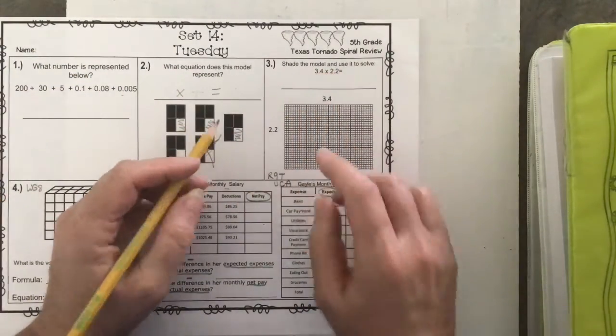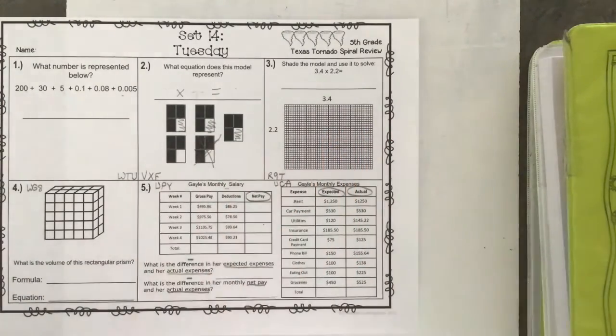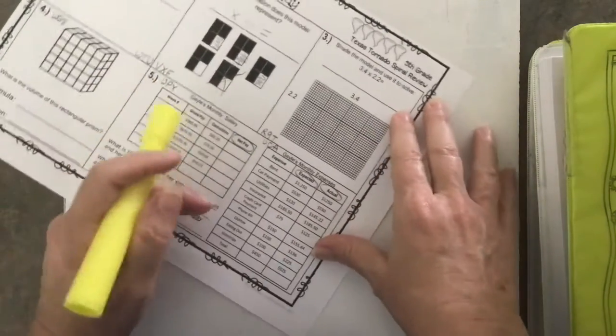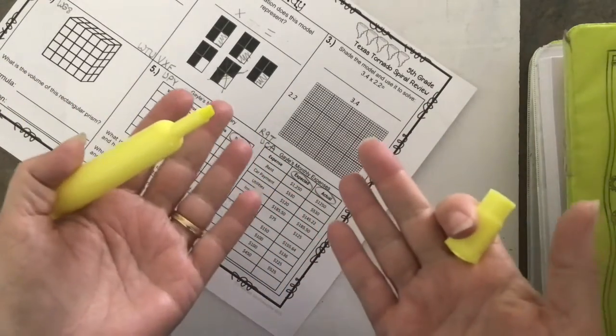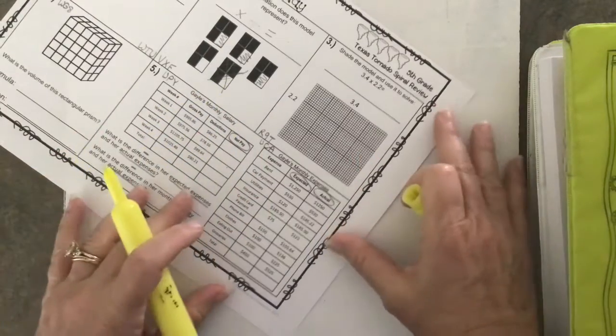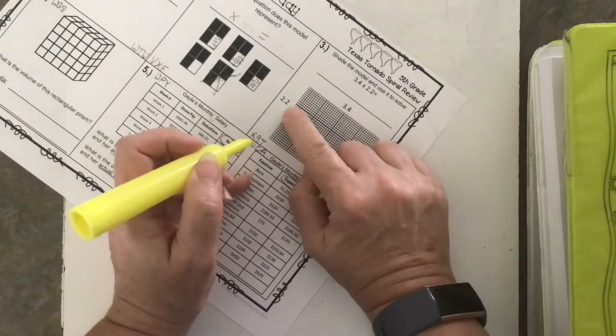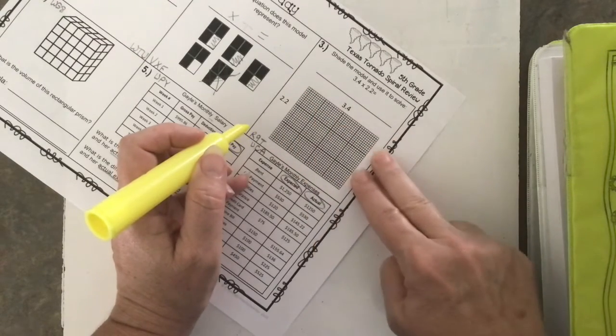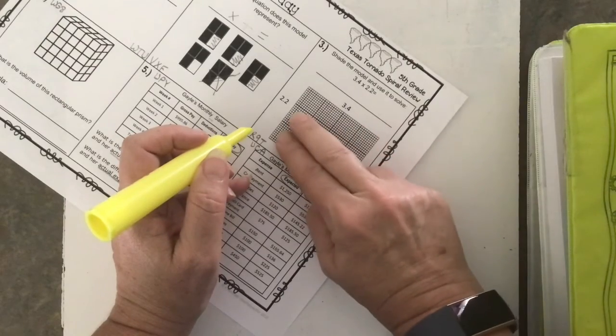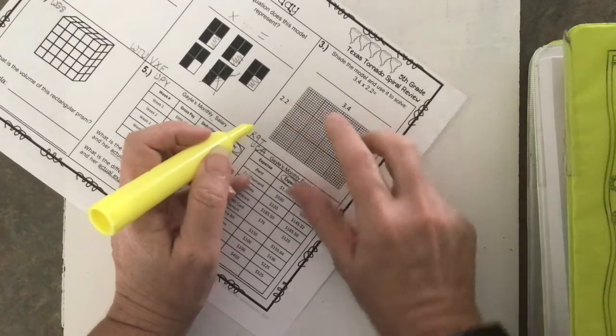We need to shade. If you'll remember how we did this in class, we shaded with 2 different color highlighters. Well, if you're doing this on a screen, you can highlight with your editing tools or that paintbrush tool. Otherwise, if you're at home and you've got the actual worksheet, you can highlight with 2 different colors. You can do one with crayons. Crayons would be the easiest way to do this. Okay, so we need to shade 2.2 going this way. So 2 wholes and 2/10.